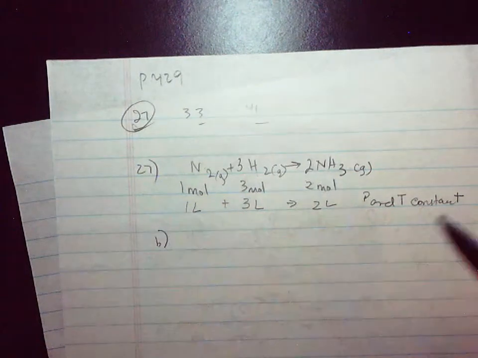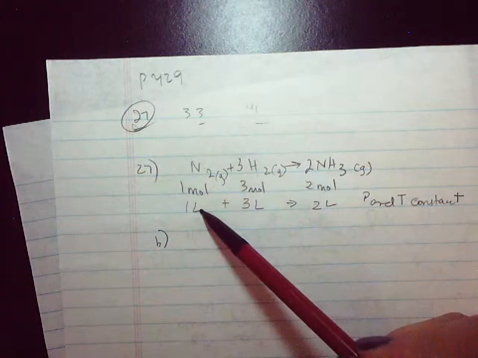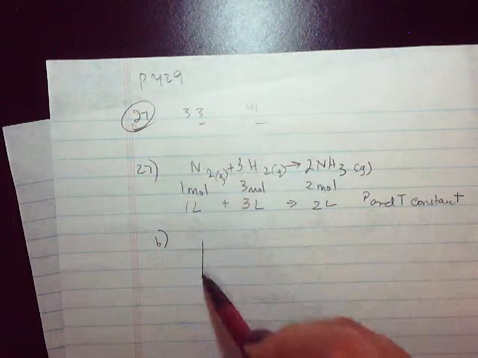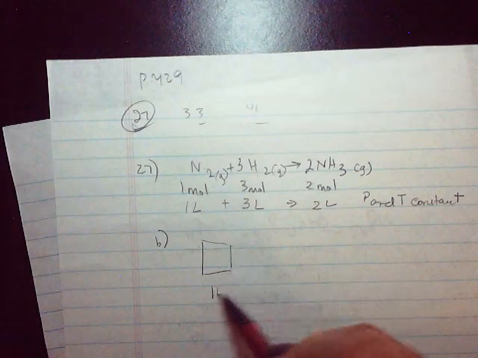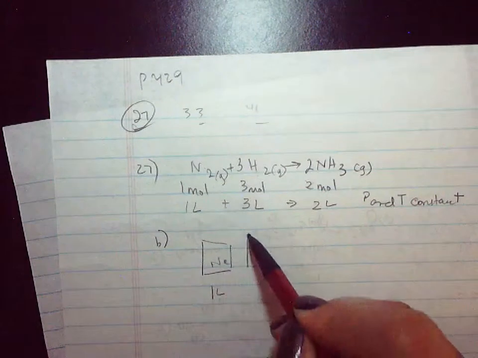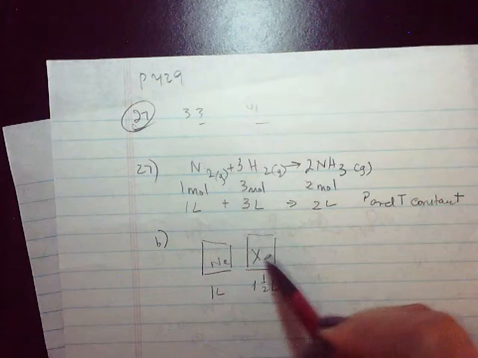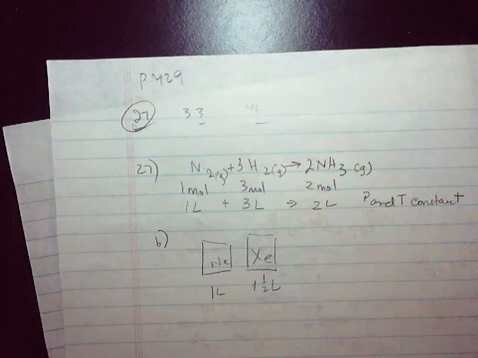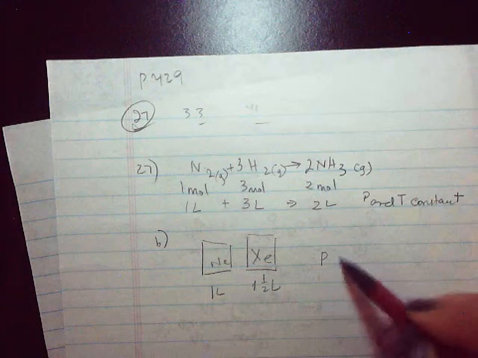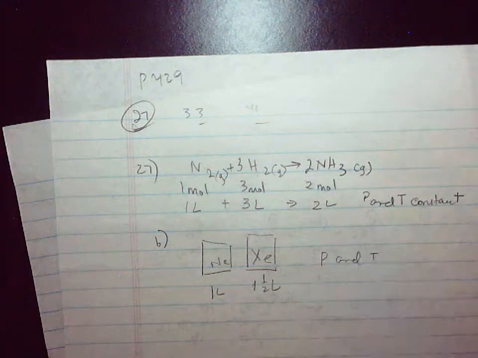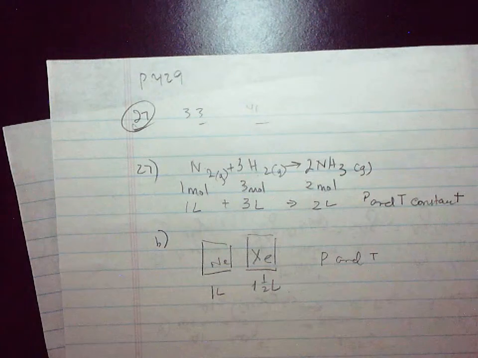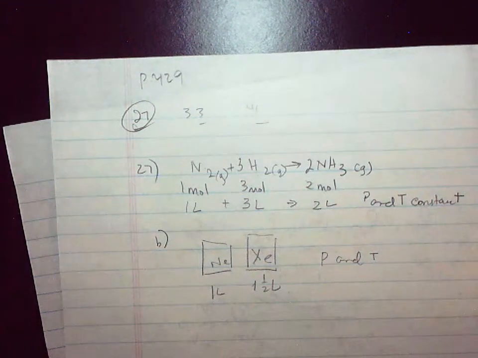It says consider a 1 liter flask of neon, and a 1.5 liter flask of xenon. Both gases are at the same pressure and temperature. According to Avogadro's law, what can be said about the ratio of the number of atoms in the two flasks? What can we say?